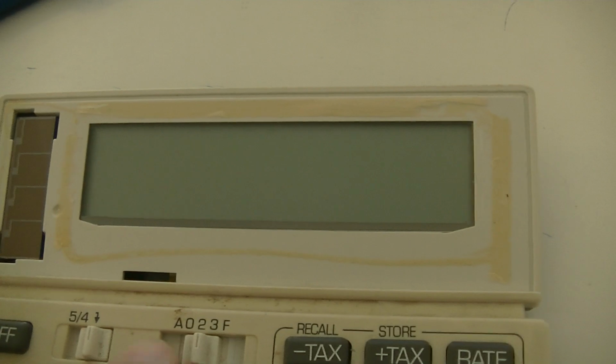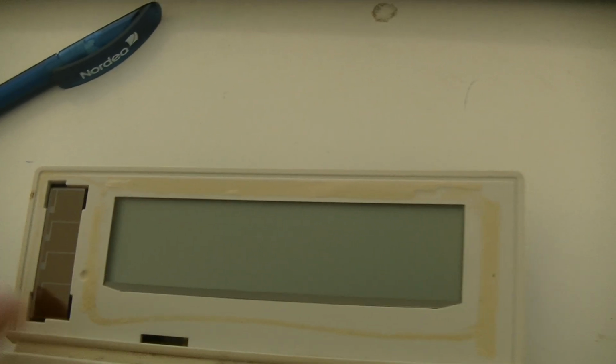It's a model 124S. I think this is very old. But it has this function, MR, that's memory clear, memory recall. I don't know what this is.